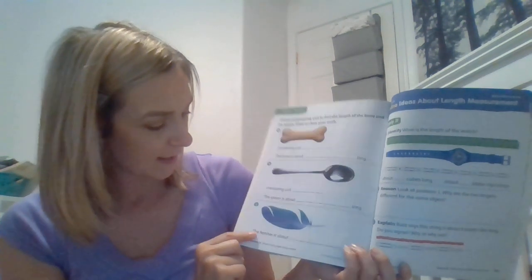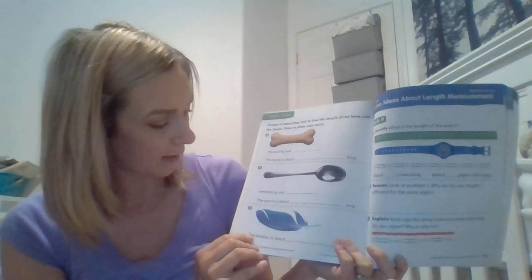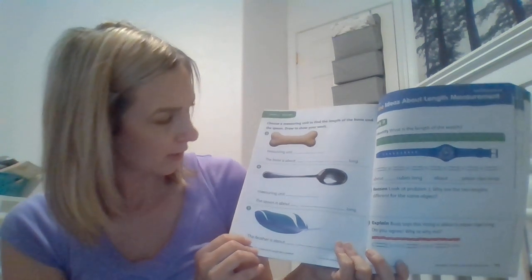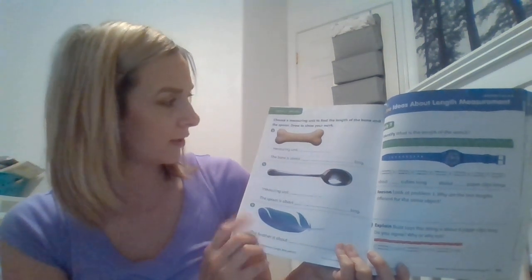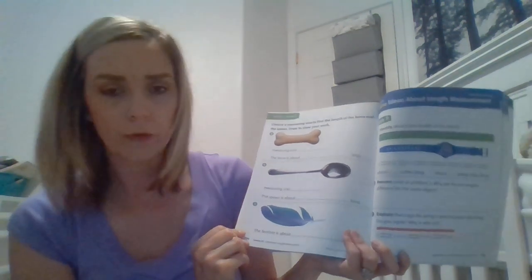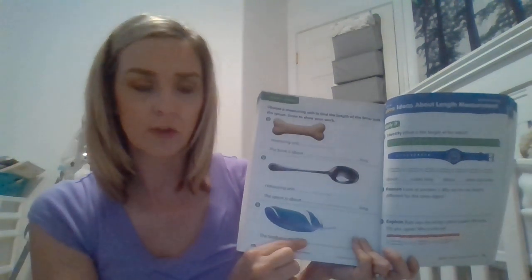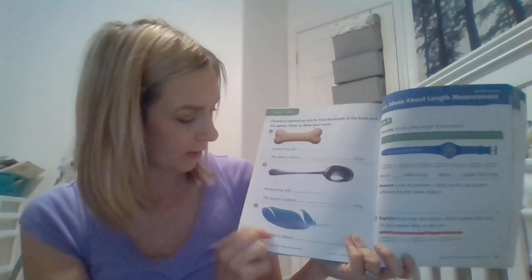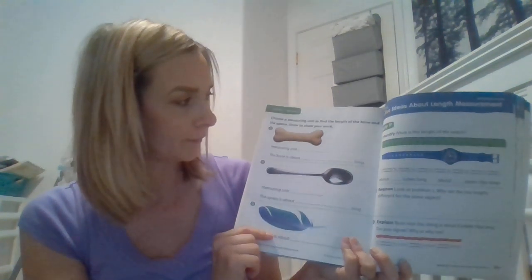And then this one says the feather is about blank long. So this one you can use a goldfish or whatever you used before. You would just write how many. The spoon is about 4 goldfish long.